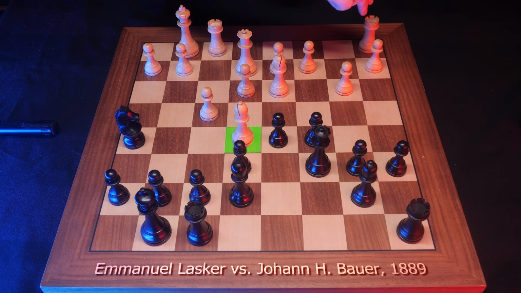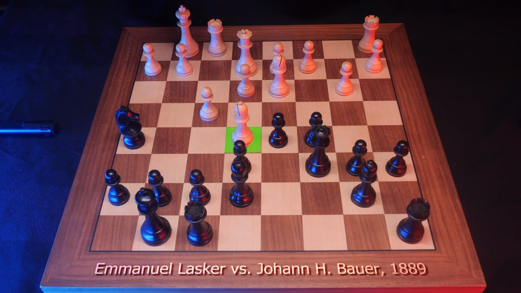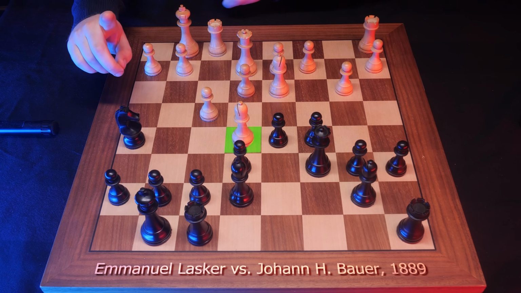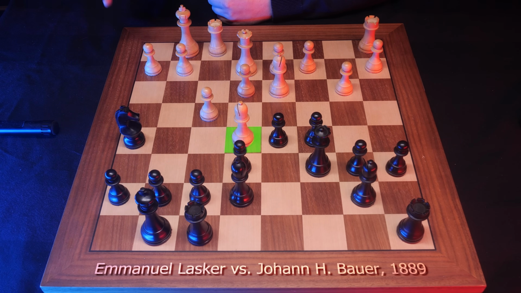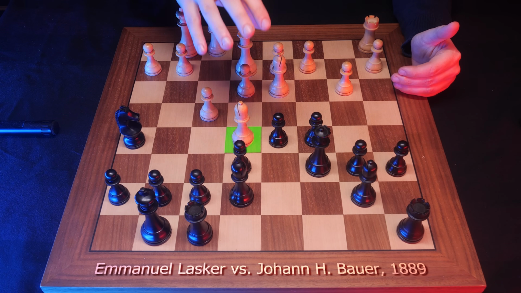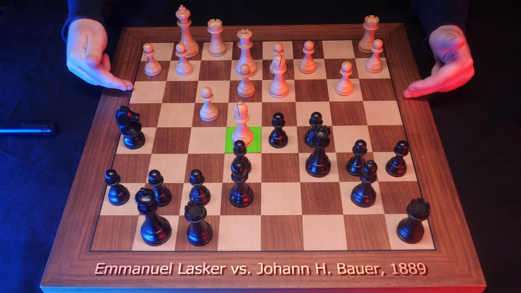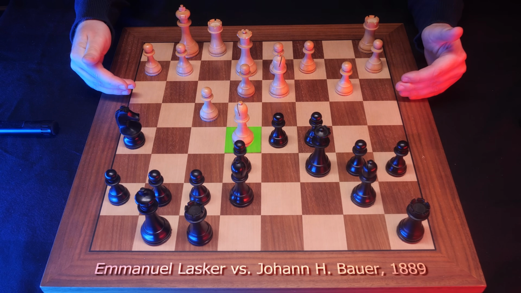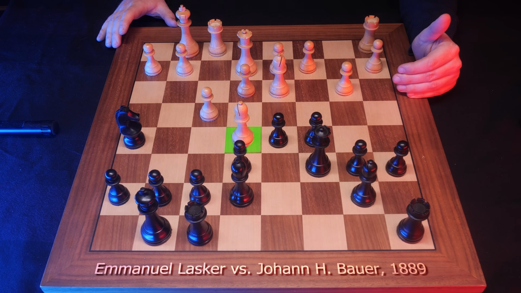It is exerting influence over this long dark squared diagonal, and in particular it is attacking the pawn on g7. What I want you to notice about that is that the bishop, although it isn't on the same square, is performing the same critical function as the bishop in the other game, the game that we are going to look at.